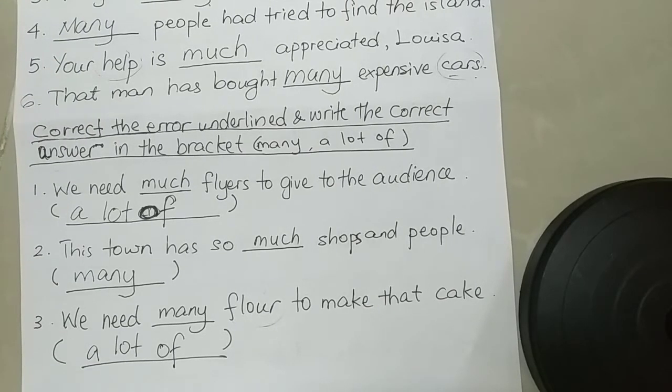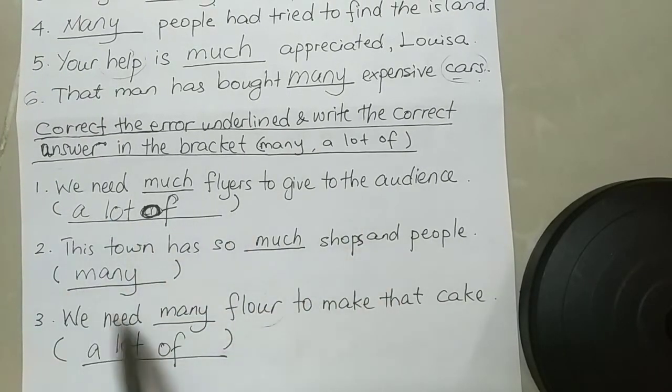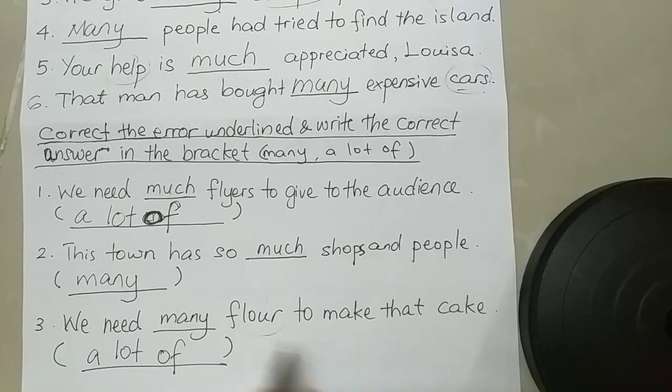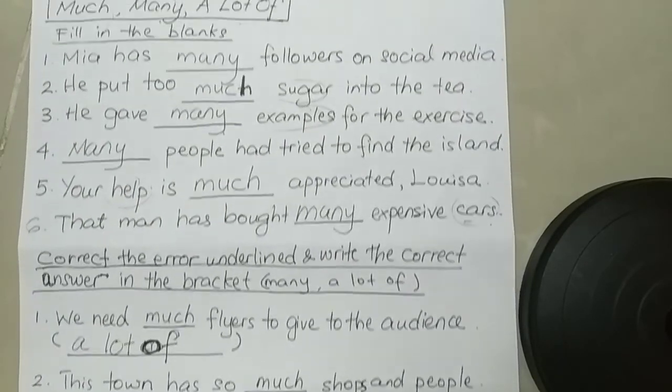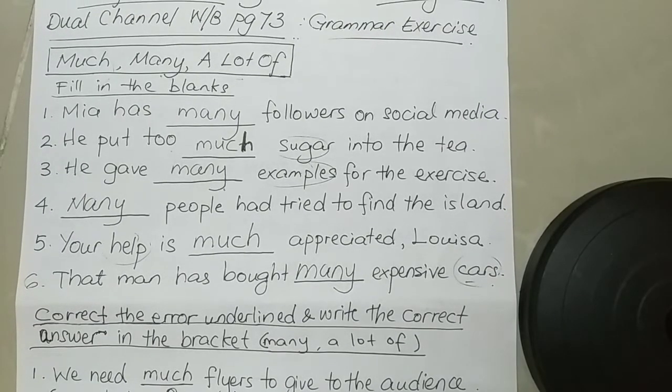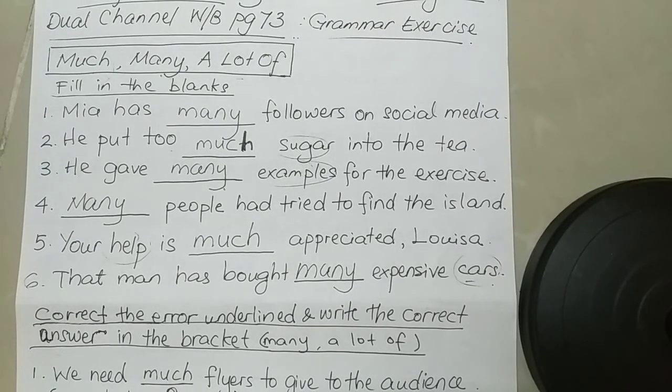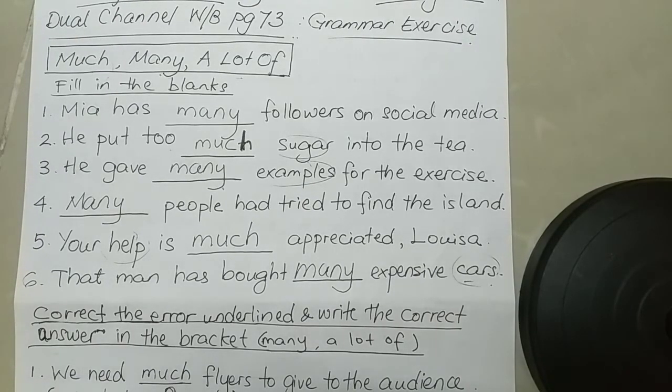Alright, those are the questions here for page 73. Here are the answers given. And if you have any questions, please send me a message, or drop me a message at the comment box. Let's go to the next page.